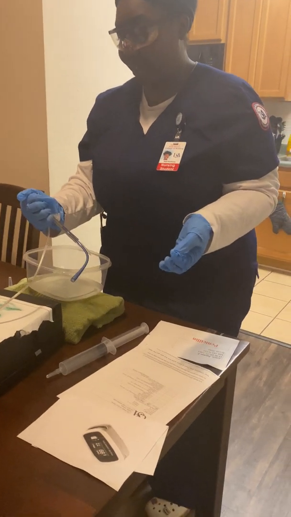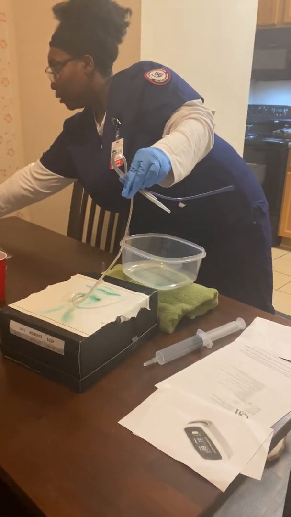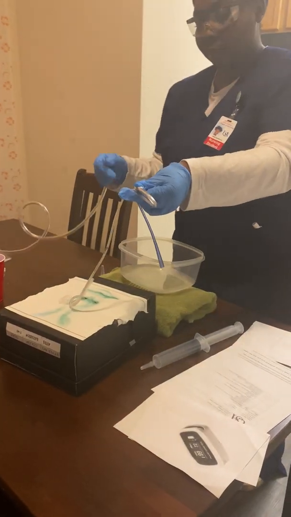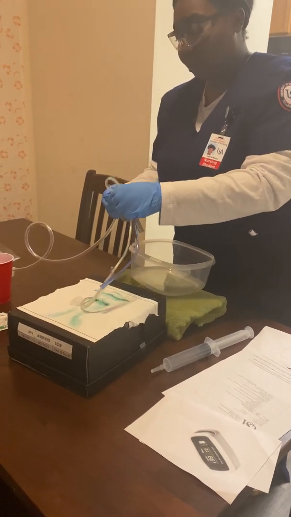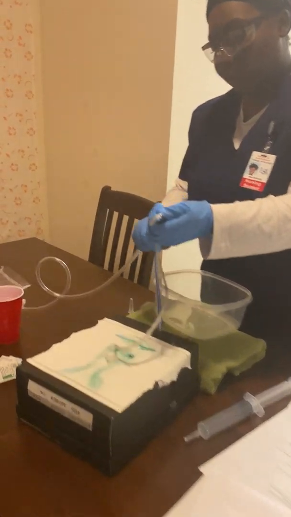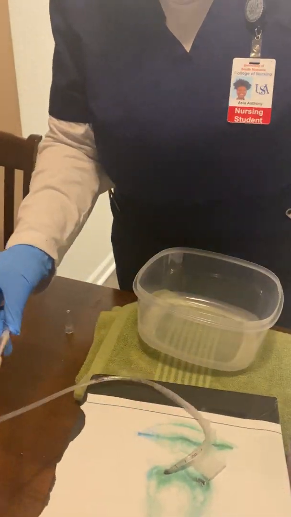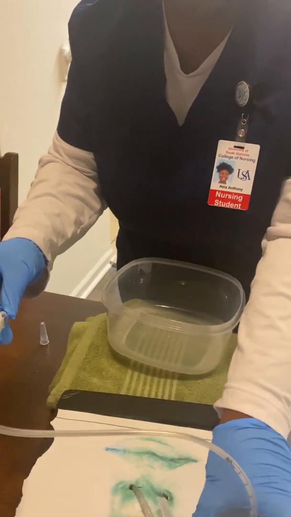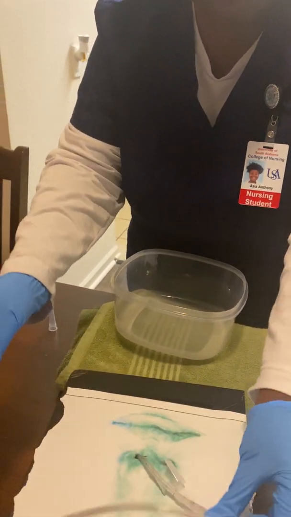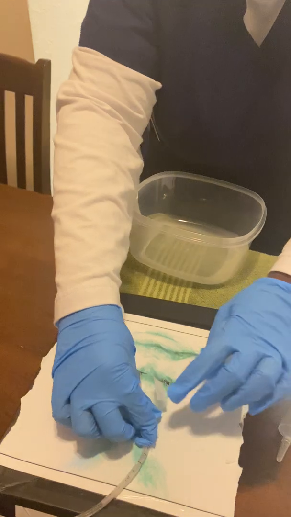And then after I have done that, I am going to connect this to suctioning, like so. My tape has apparently come up, but I will state that that has been noted, and I will place this above the stomach.